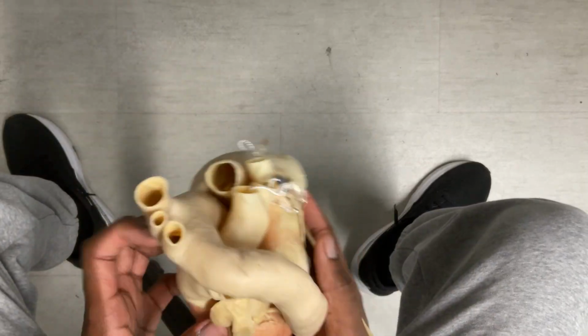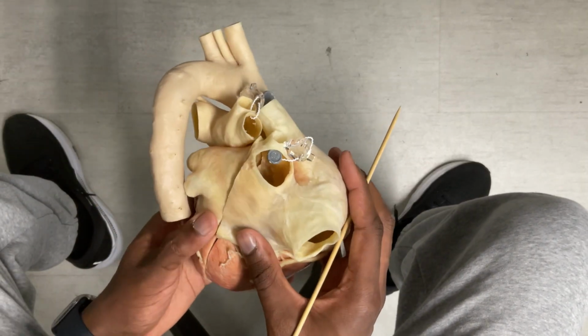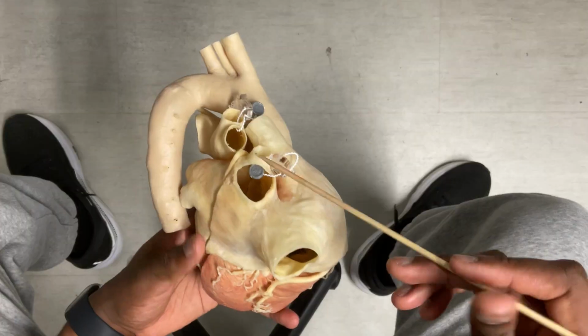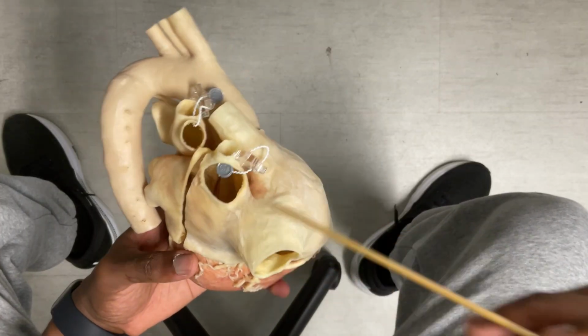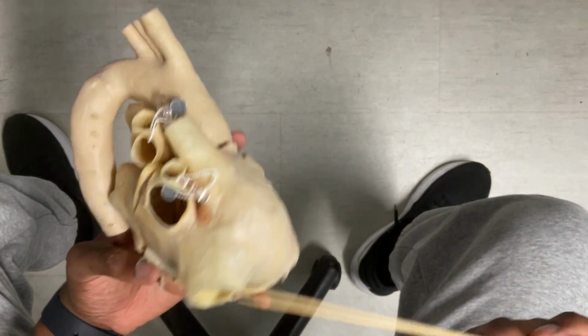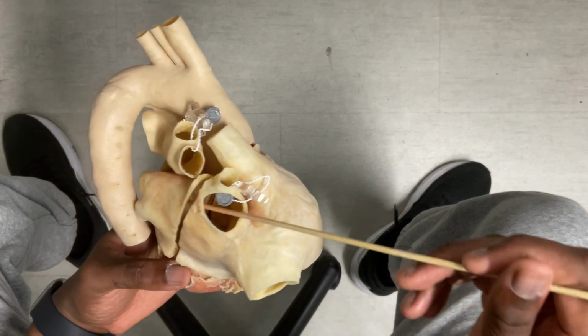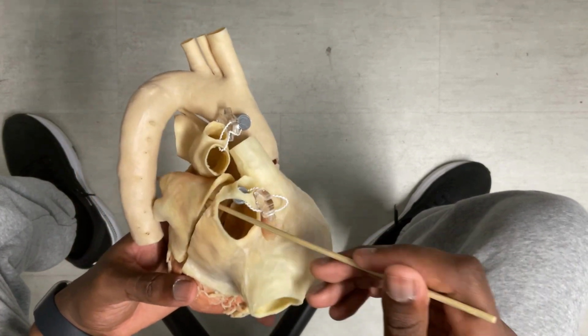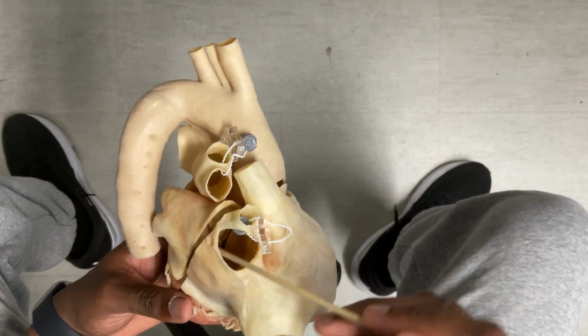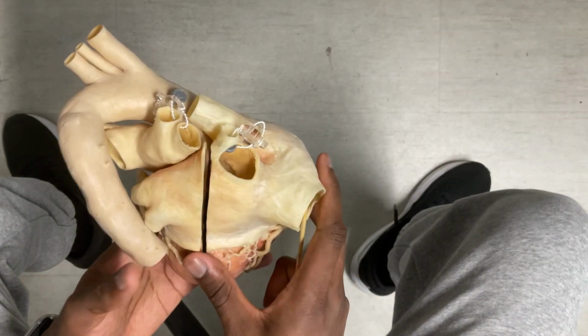We also have the pulmonary veins. So if you look at the posterior aspect of the heart, you see the pulmonary veins here. A lot of people get it confused with superior, inferior vena cava, but the pulmonary veins go into the left atria. So pulmonary veins, it's usually 4 veins.